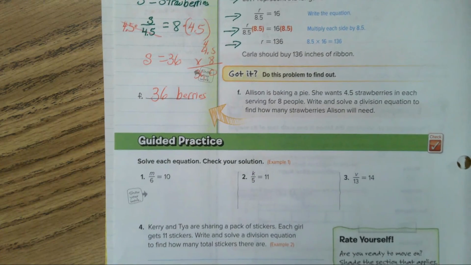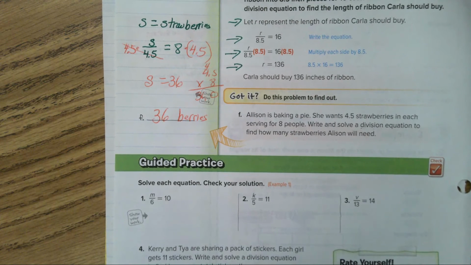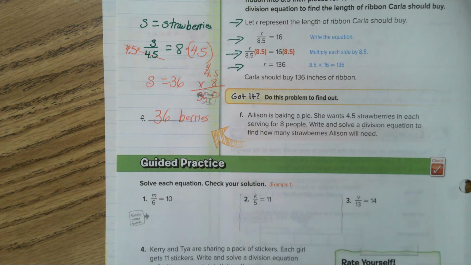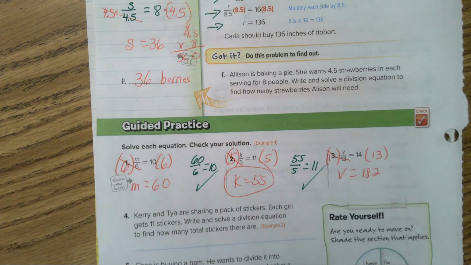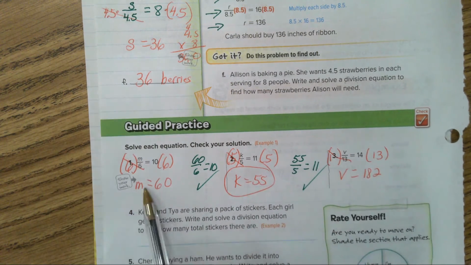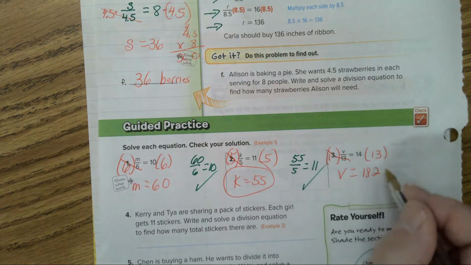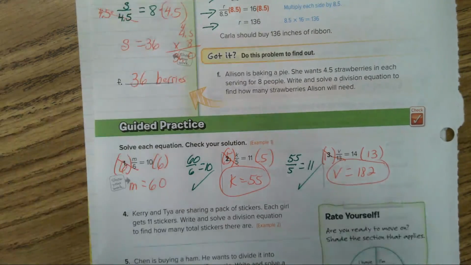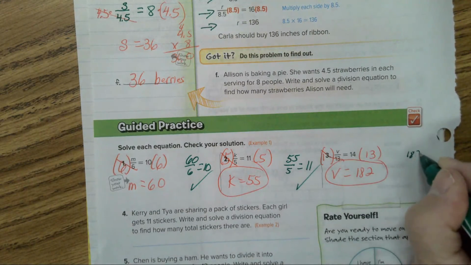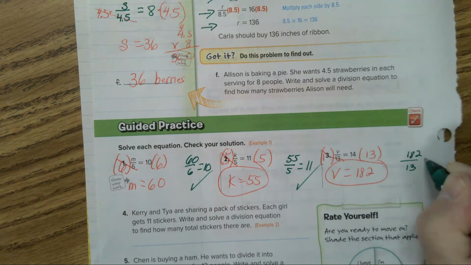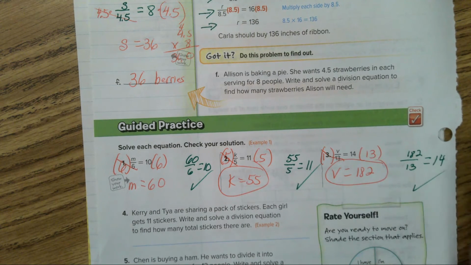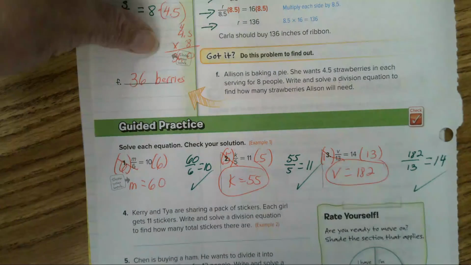I'm going to walk around the room to make sure everyone was awake and did their work, and then I'll give you the answers to the guided practice. All right, so here's the answer for 1, 2, 3, and we're ready to do the check step for number 3. Is 182 divided by 13 the same thing as 14? Yes, it is.